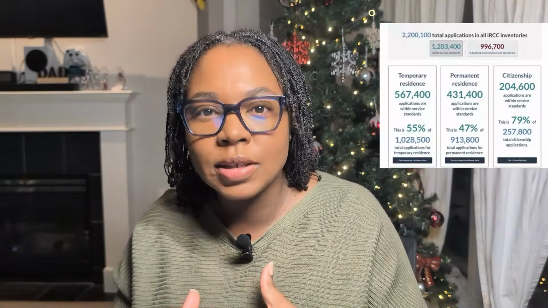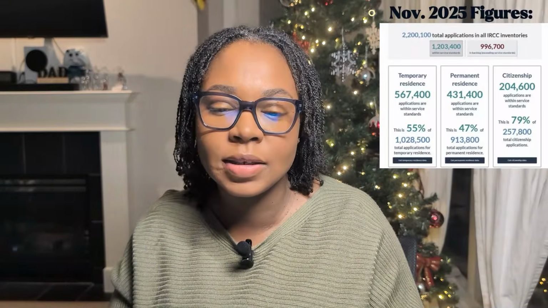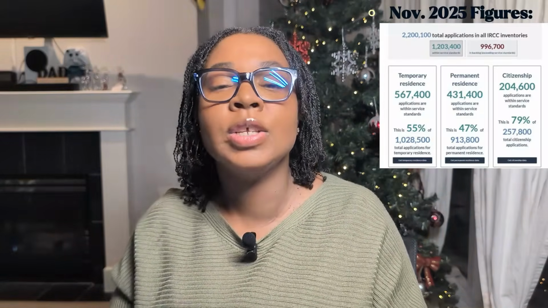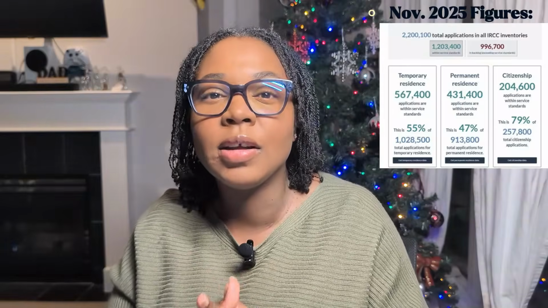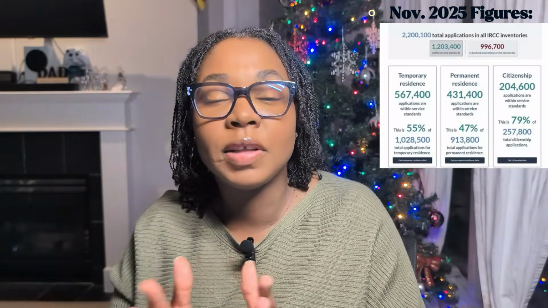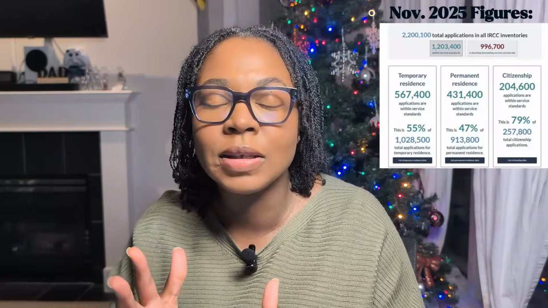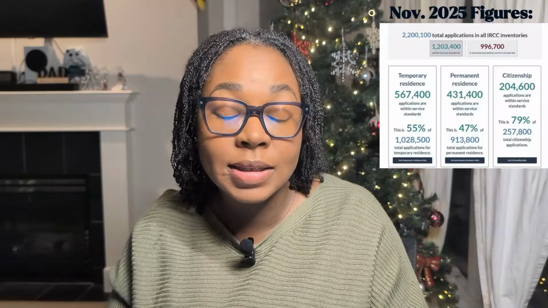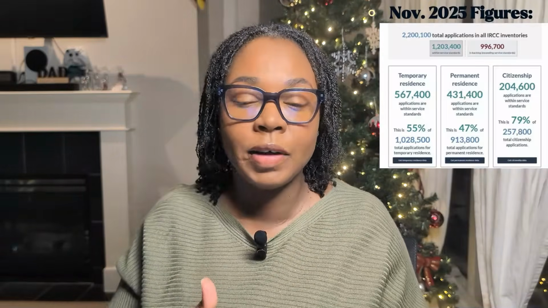And one thing that you may understand, as I mentioned before, the volume of applications in the pool or in IRCC's inventory does make a difference as to how long it takes to process your application, the complexity of the individual case. So if persons have criminal records, if you have a lot of travel history, you have resided in various countries, those things can determine your estimated processing time depending on the type of application that you submit. There are operational changes.